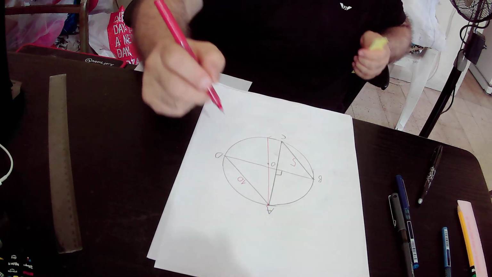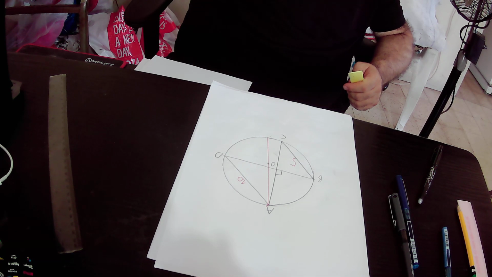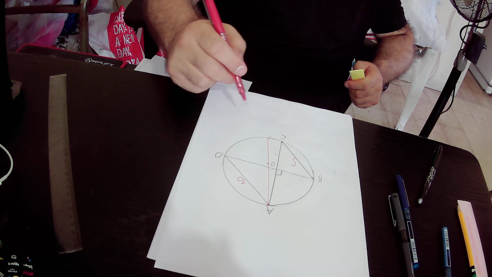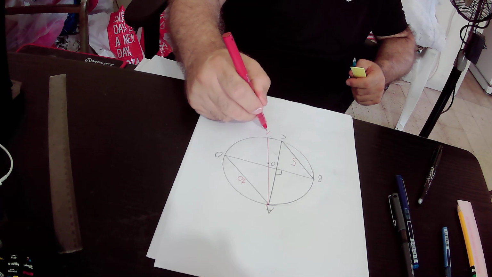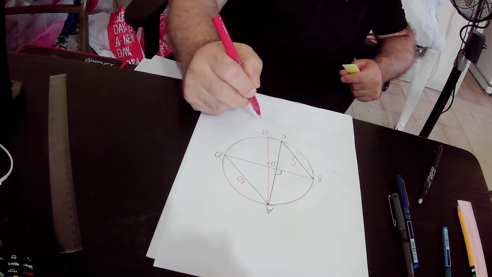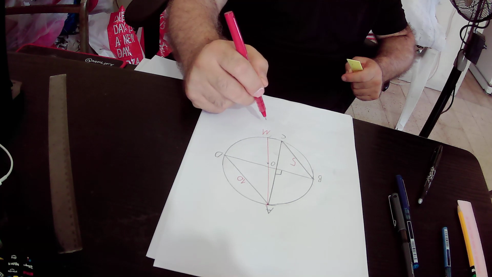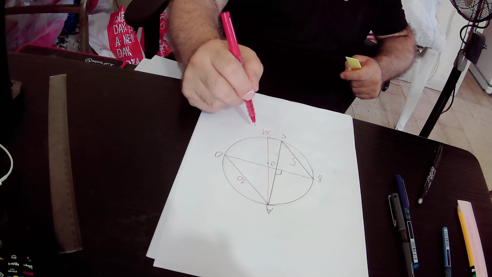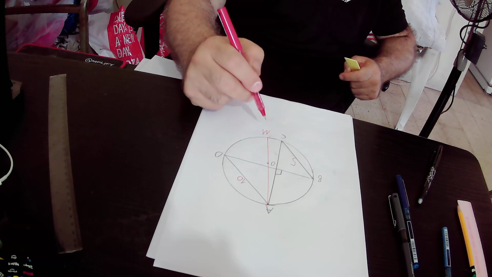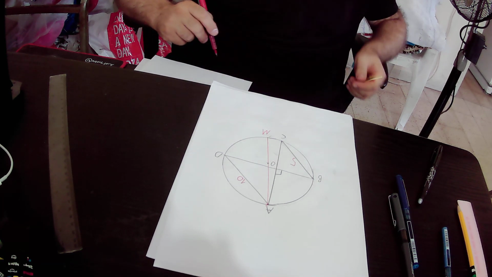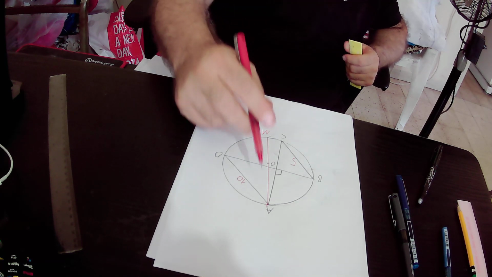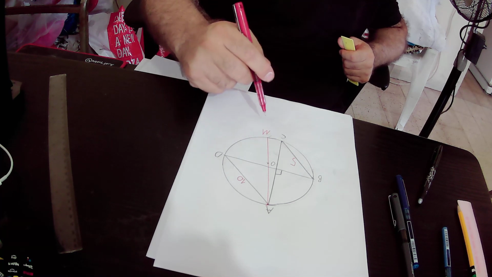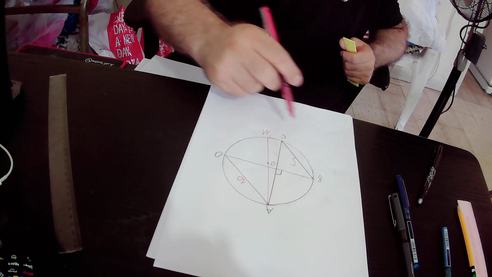Okay, and we will call the touching point between the string and the circle point M. Again, point M is the point of contact between the circle and chord AM. Okay, we actually can say that chord AM is the diameter of this circle.